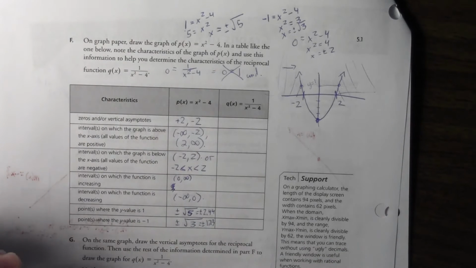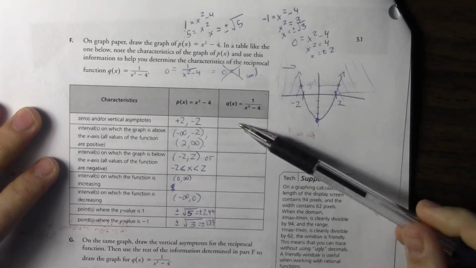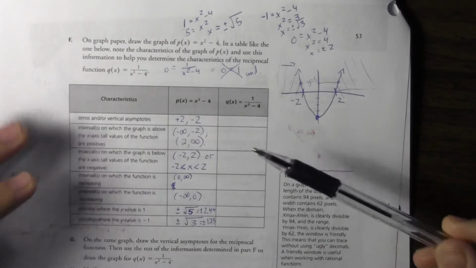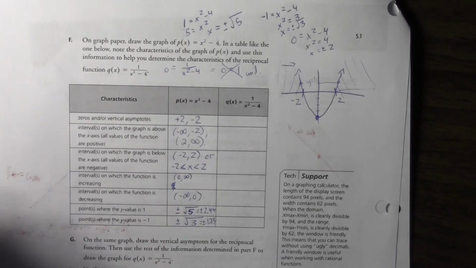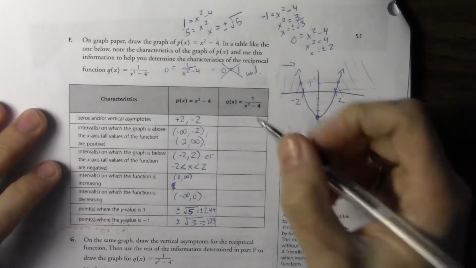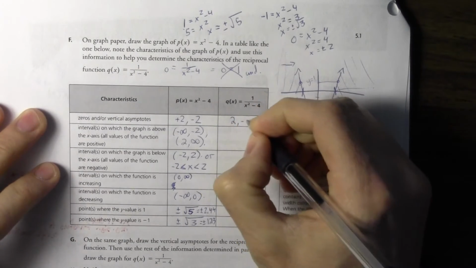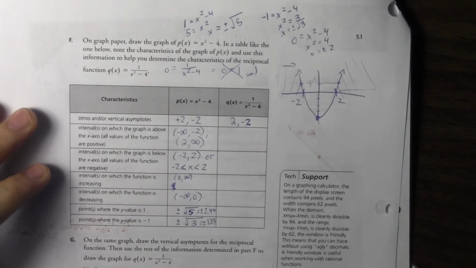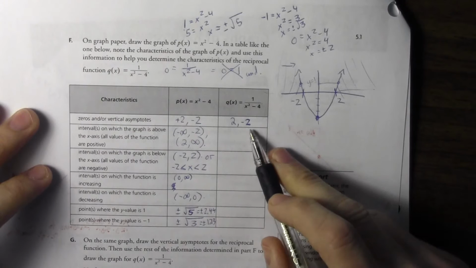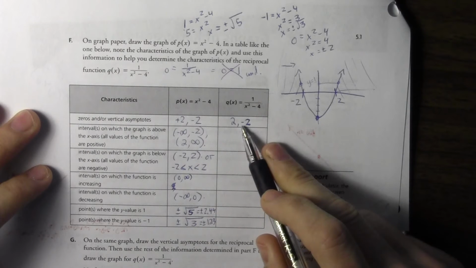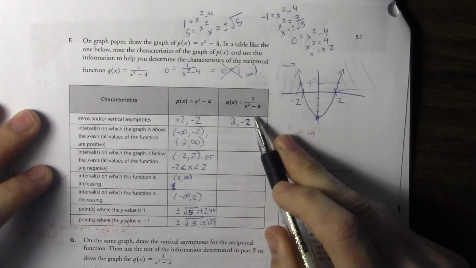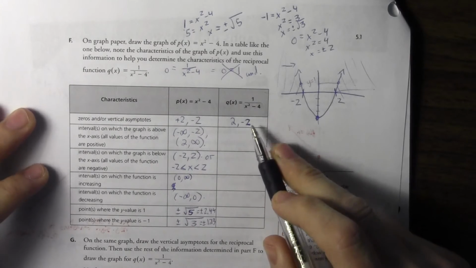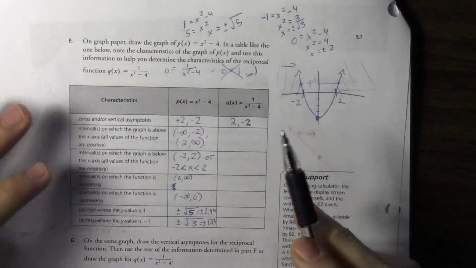Vertical asymptote. This function, where would it be? 2 and negative 2. Okay, there are two ways Philip could have figured that out.